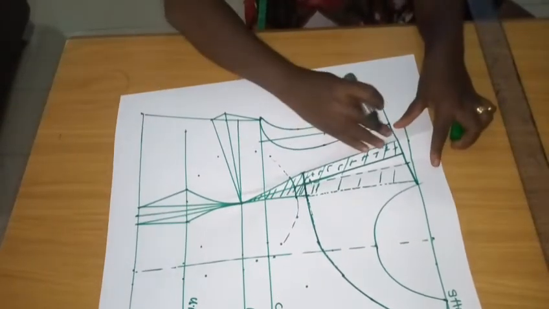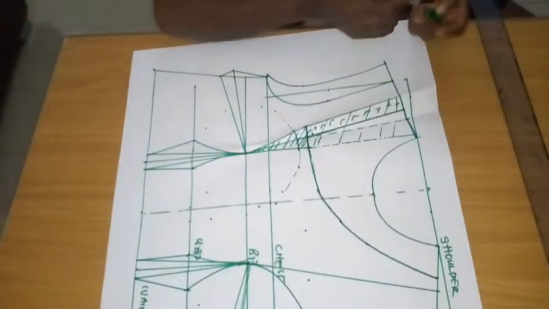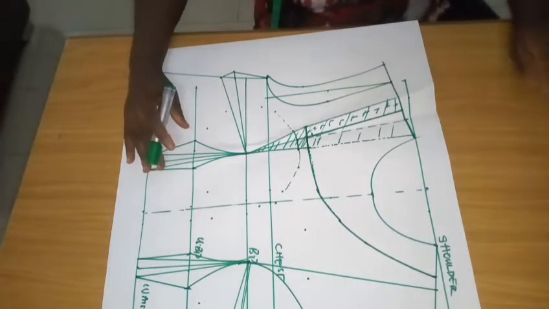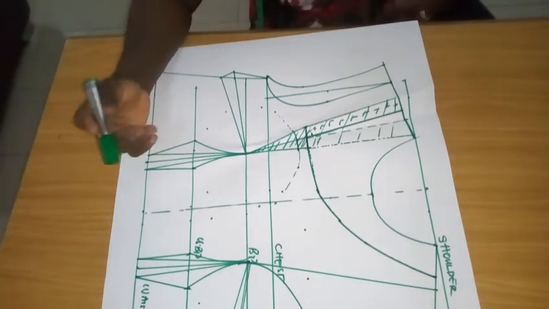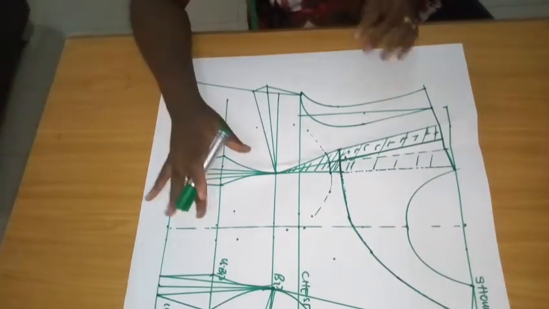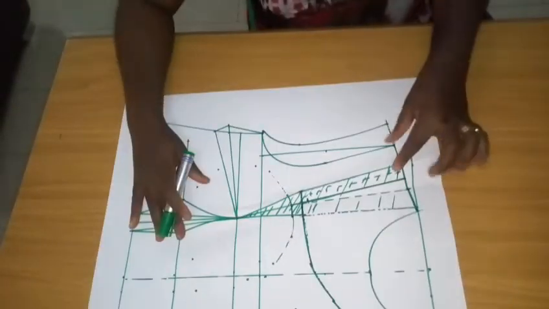Okay, so what we have right here for this dress is only this part and this part. So I would want to draw my cape right now, and once I draw my cape, I would also trace it out. I'm going to trace out my cape. So I'm building my cape right into this dress.